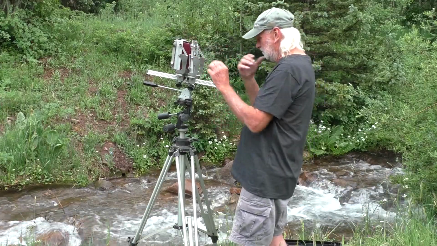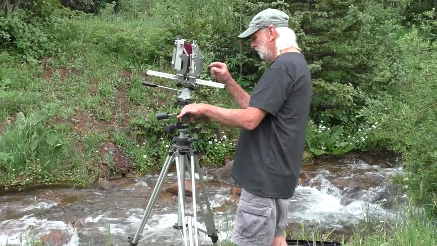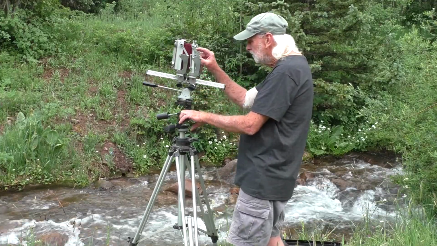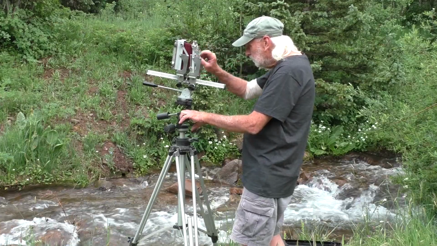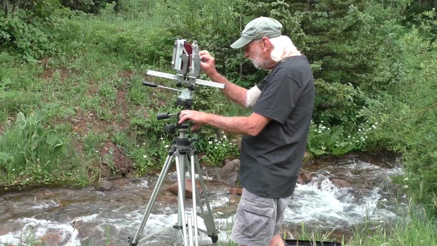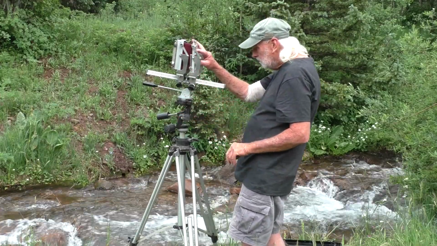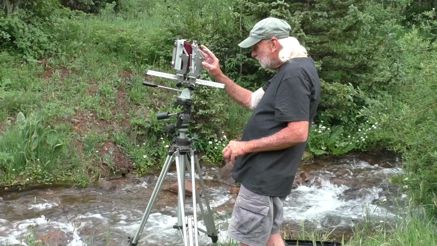Depth of field is how much is in focus in your picture. A short depth of field is where only part of your picture is in focus. A long depth of field is where most, if not all, of your picture is in focus. And that is what I want in my picture today.